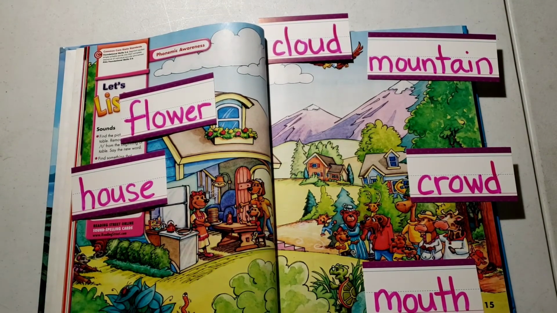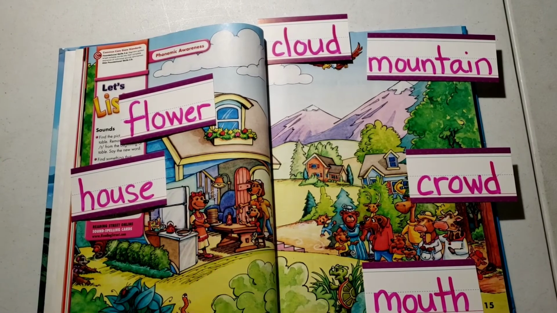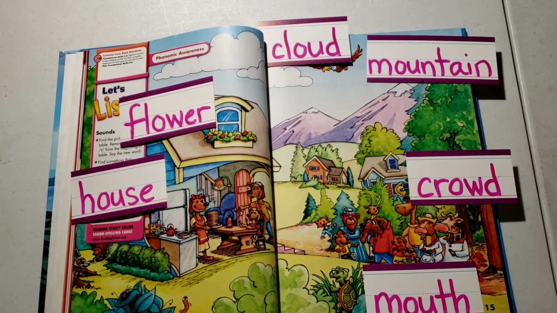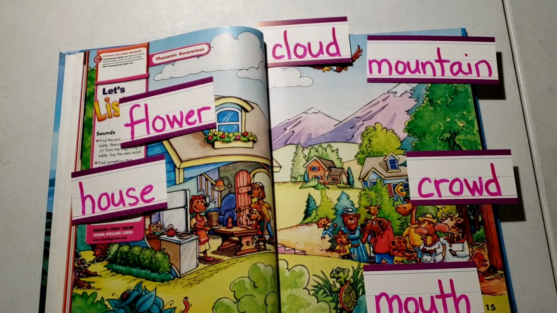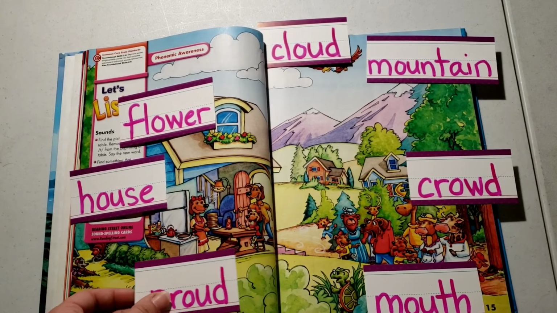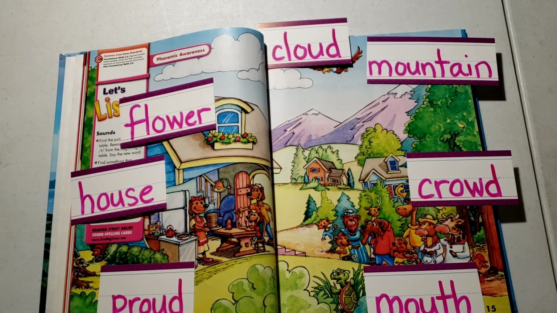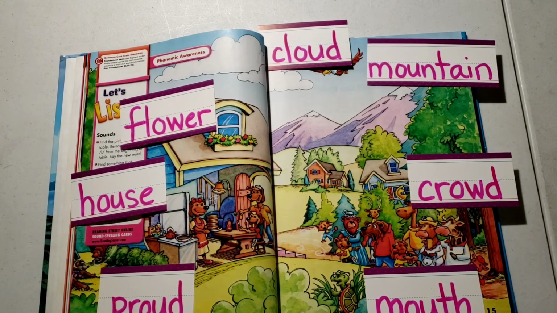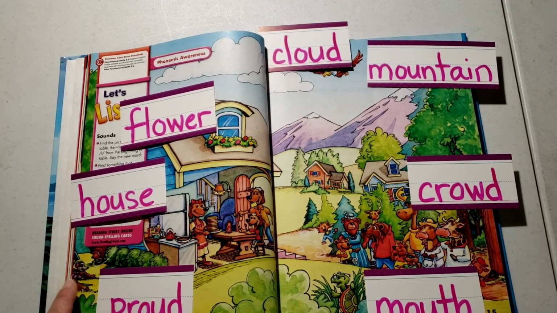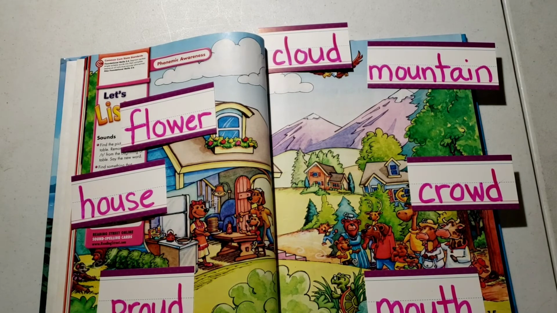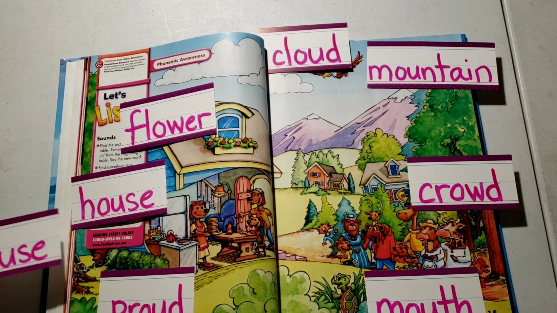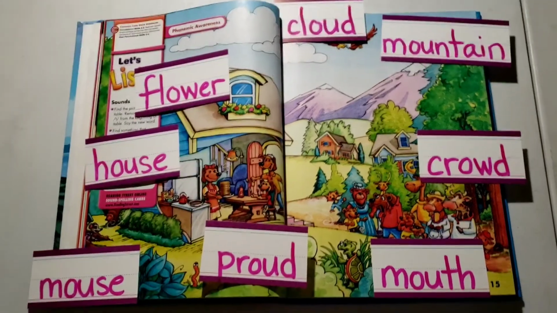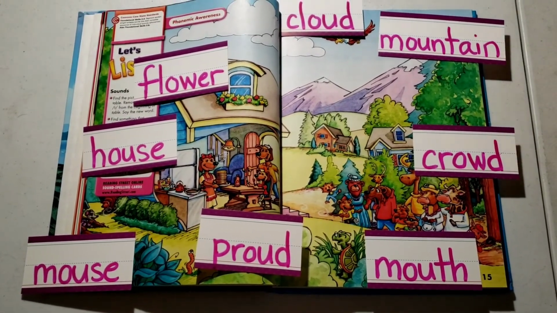Okay? And I'm looking, oh, look, Mom made pancakes. And she looks very proud of herself. I think Mom looks very proud. And proud is another word that has our ow sound. Proud. Again, there's another O-U one. So lots of O-U ones in here. And I also see over here in this corner, that little guy, that little mouse. Mouse rhymes with house, and it's spelled the same too, right? Except we changed the beginning letter. So we have mouse. We have our O-U.